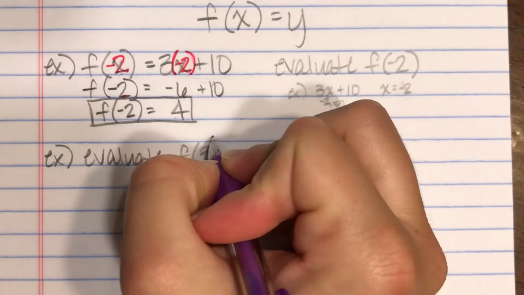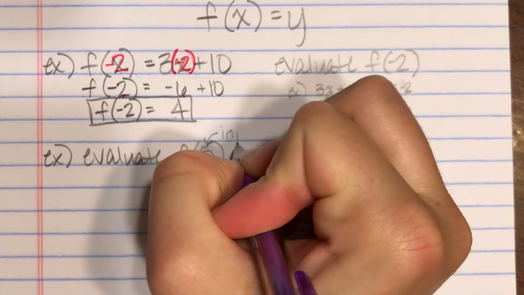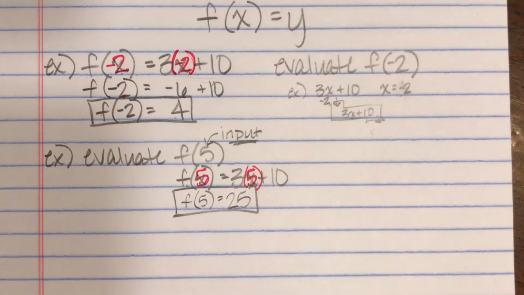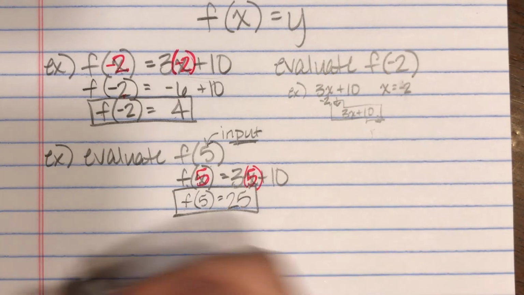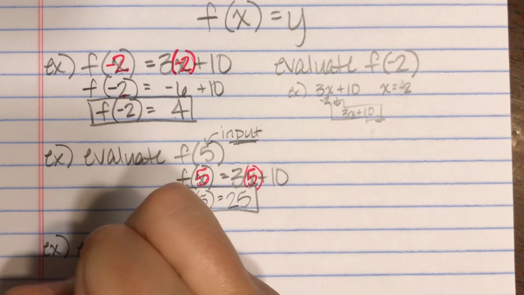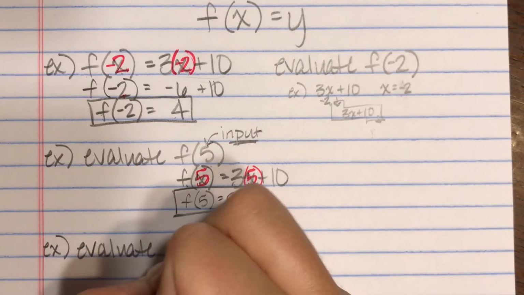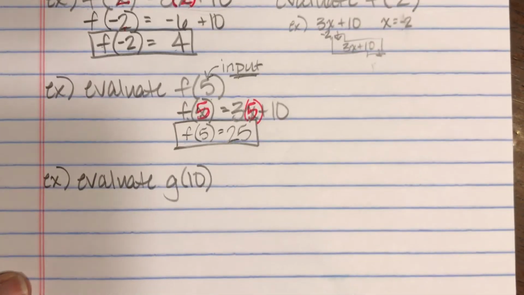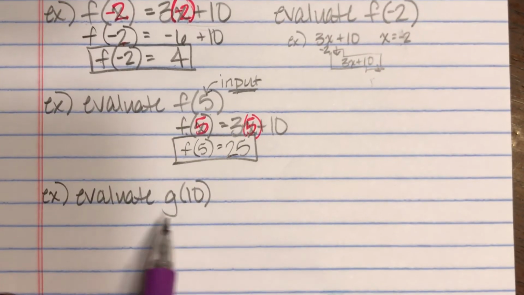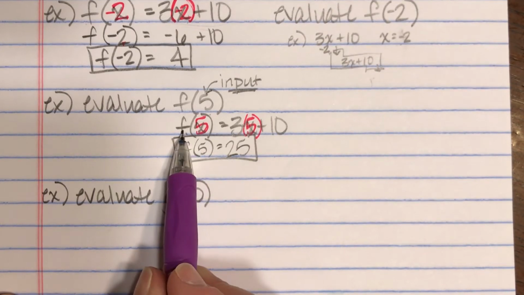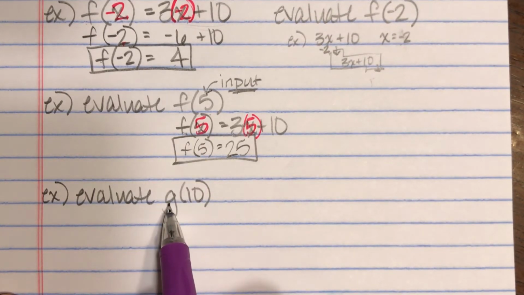So in this situation, that is just telling you the input value that you're going to plug into the formula. All right, if I switch gears just a little bit and say evaluate G of 10, some people in class figured out really quick, well, you haven't told me what G is. I'm not going to use this same formula because I'm not using F of 10, I'm using G of 10.